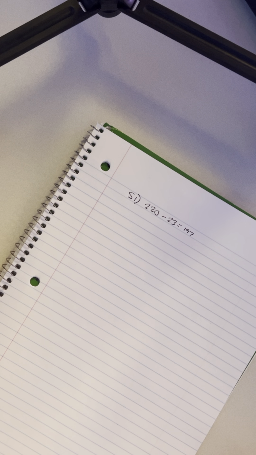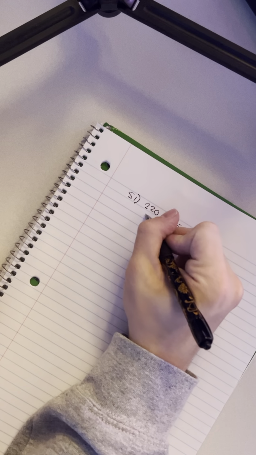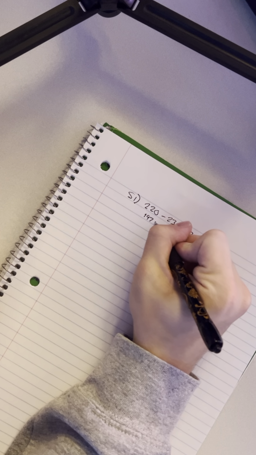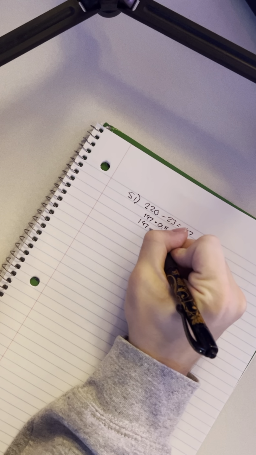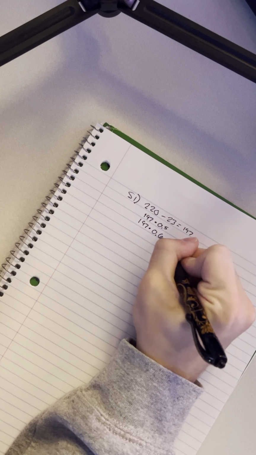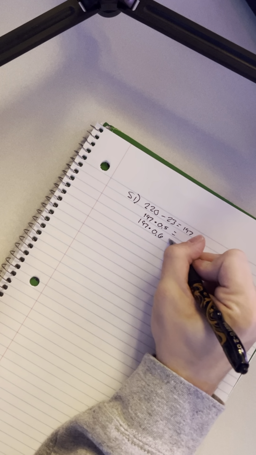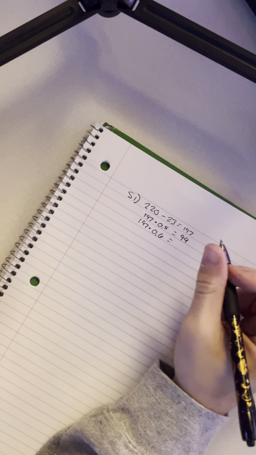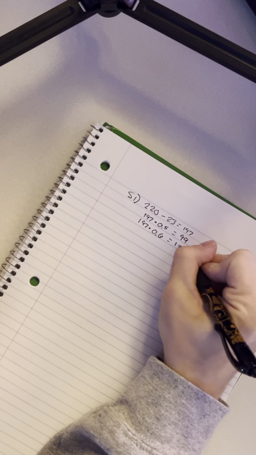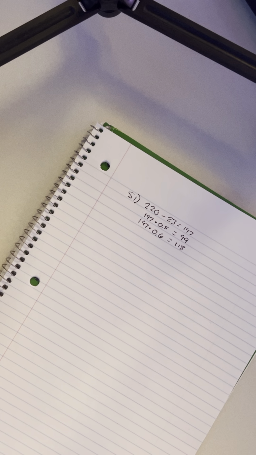Step 2, find 50 and 60% of age predicted heart rate max. So I'm going to take 197 times 0.5 for 50% and times 0.6 for 60%. That's going to give me about 99 rounded, then about 118, again rounded. Once I have those two numbers, that is my heart rate range.